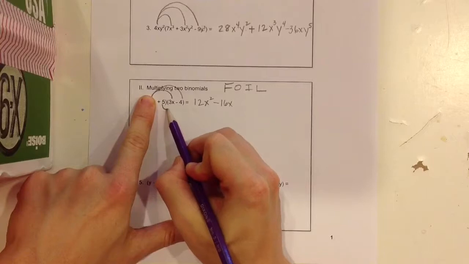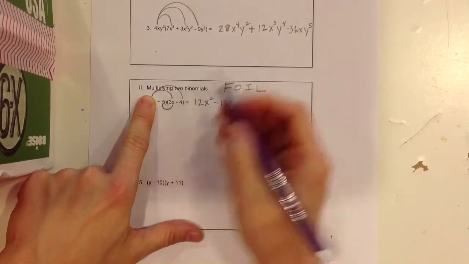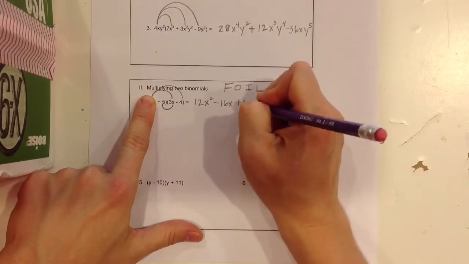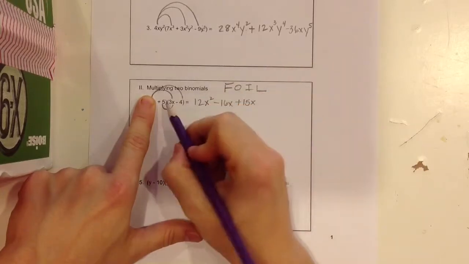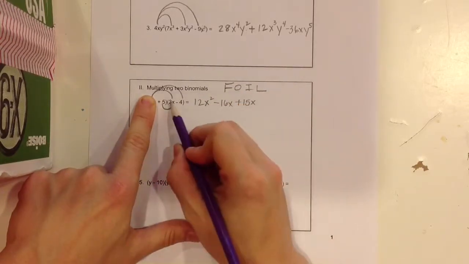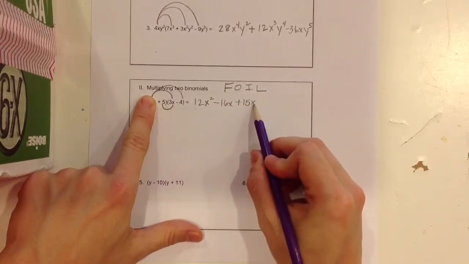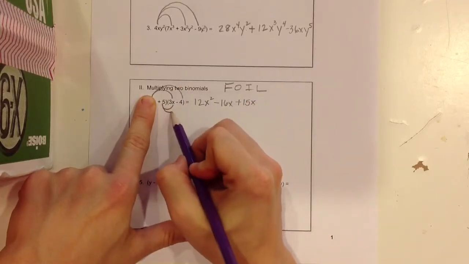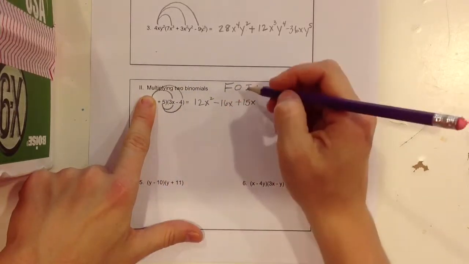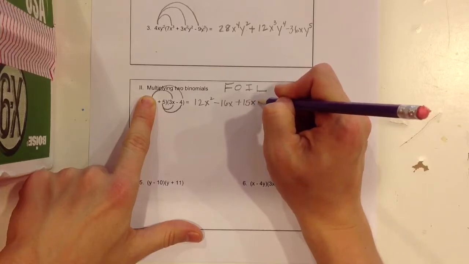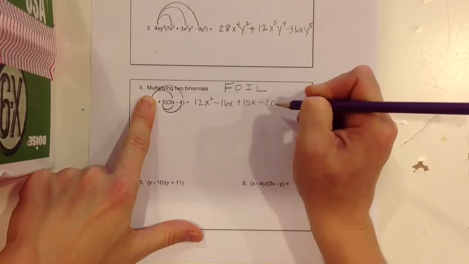So I'm going to distribute the 5 to the 3x, and 5 times 3x is going to give me 15x, because 5 times 3 is 15, and that x just comes over. Now I want to distribute that 5 to the negative 4, and 5 times negative 4 is negative 20.